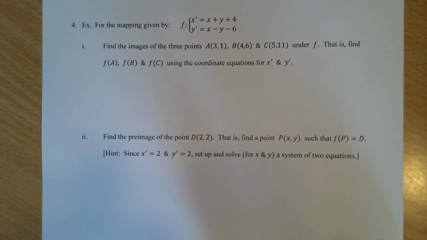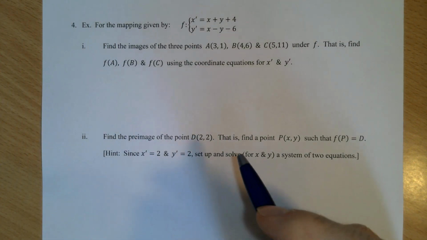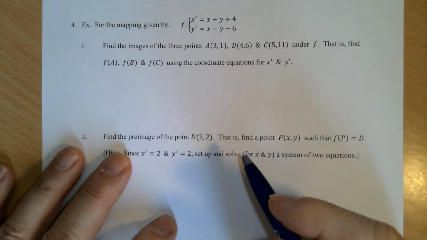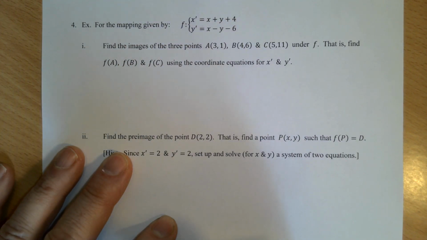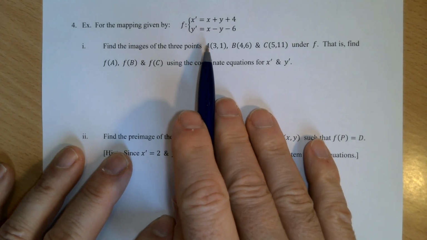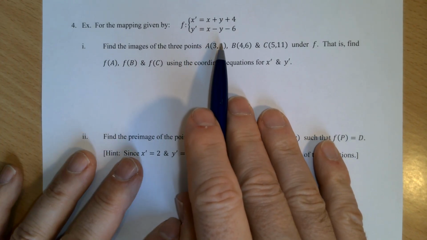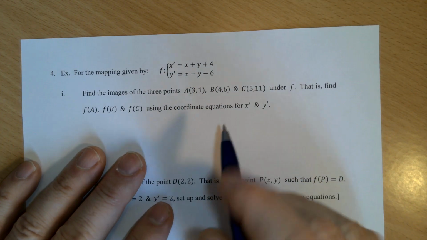Well, in this video, we're just going to do one example that has 4 parts to it, and we'll use some of the terms that we learned in a previous video. So here's a mapping. Doesn't say whether it's a linear transformation, 1 to 1 and onto or not, but that's not important. We're just going to apply some of the principles from the previous video.